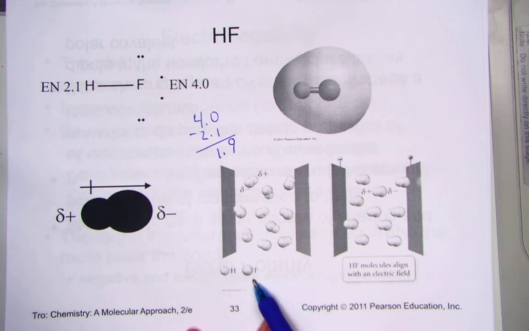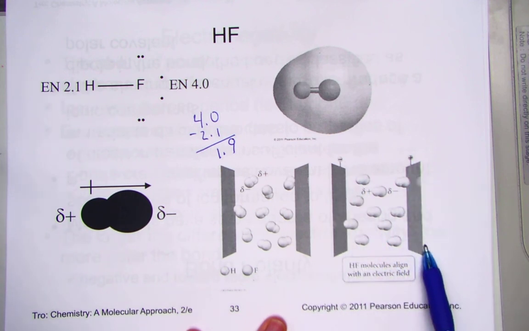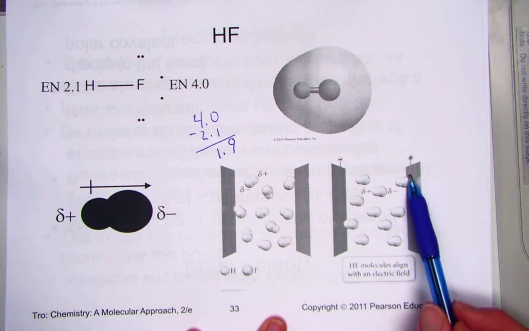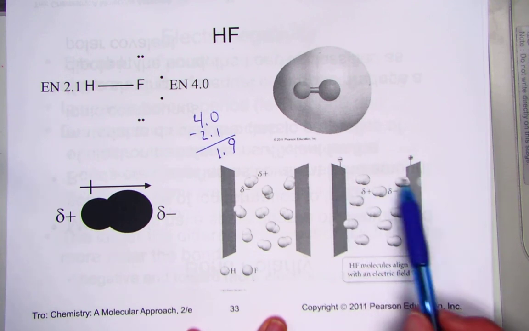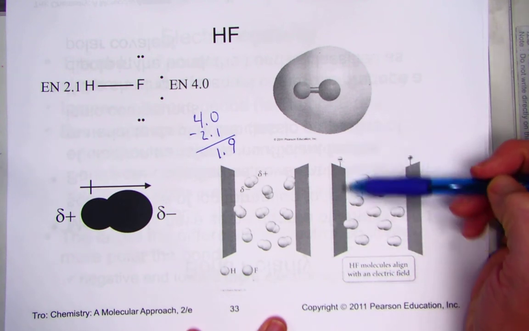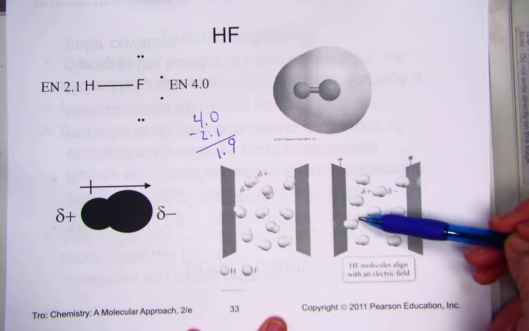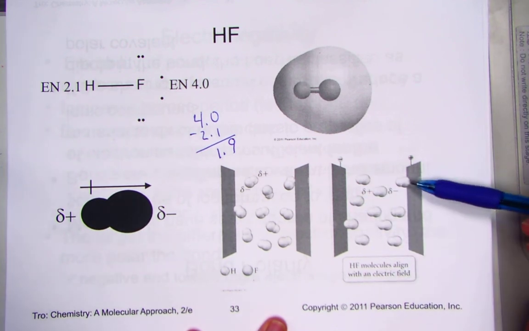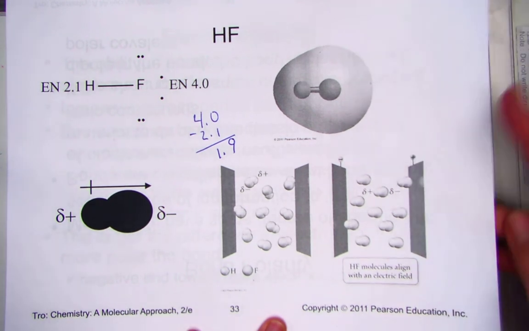Showing that HF is indeed a polar molecule, we can see that those molecules line up in an electric field with the hydrogen ends and the fluorine ends aligning opposite to the charge on those fields. So if this is a plate that carries a negative, we're going to see the hydrogens that are carrying a partial positive line up towards that side. And if we see fluorine who's carrying a negative, you see that larger molecule lining up towards the positive plate in this electrical field, knowing that opposites attract.